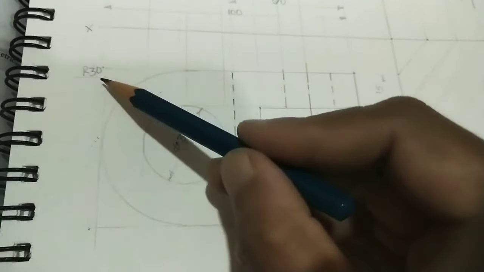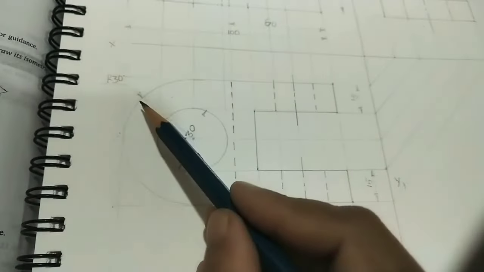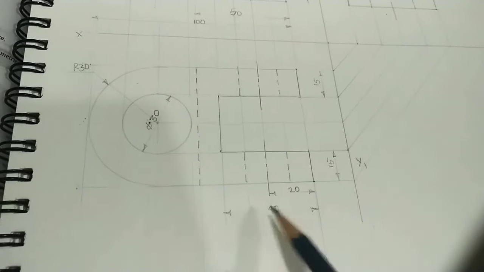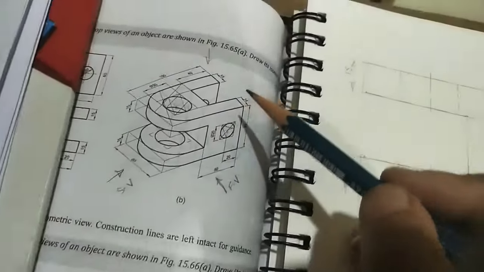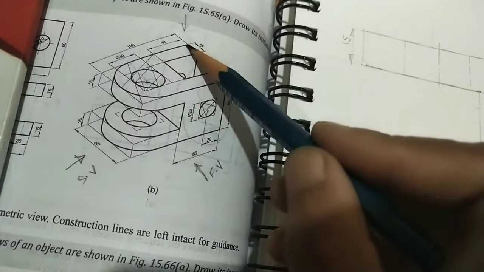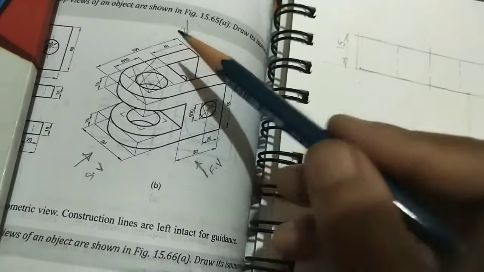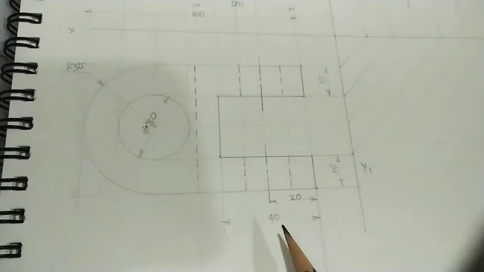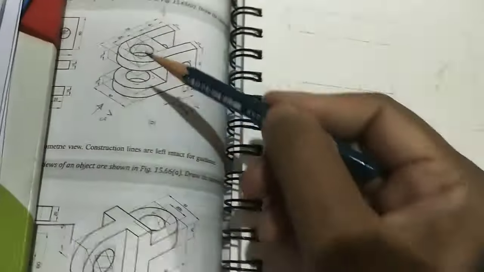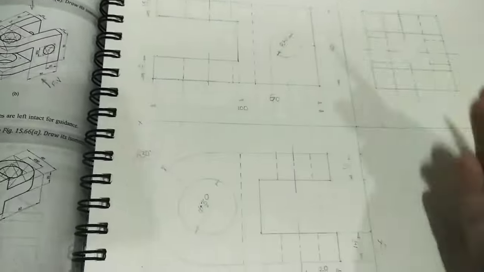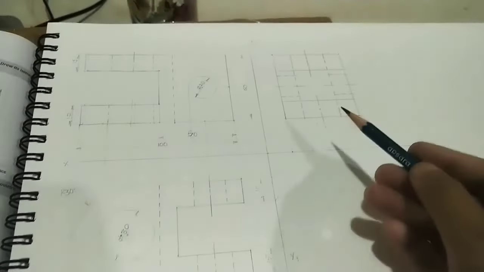I kept this arrow outside. We can do like this also. And after getting the radius, here I took this distance up to the U section in the top view. From this point to this point up to the U section it is 40 mm. So I have marked here 40 mm. Like that you have to cover all the given dimensions in these three diagrams. This is the front view, this is the top view, this is the side view.